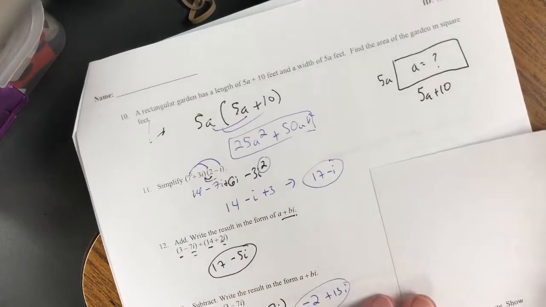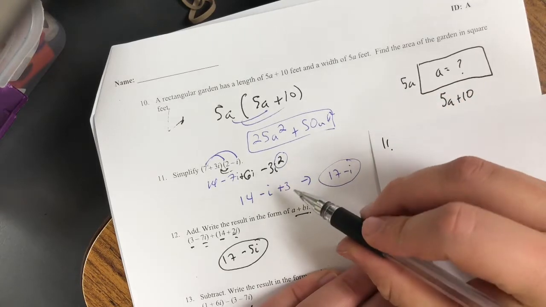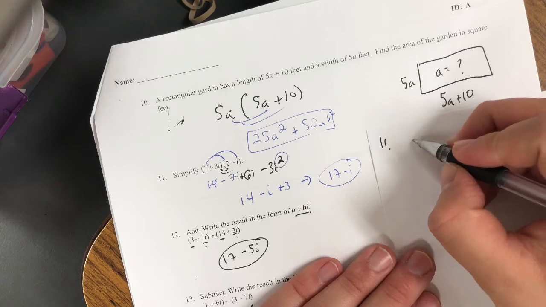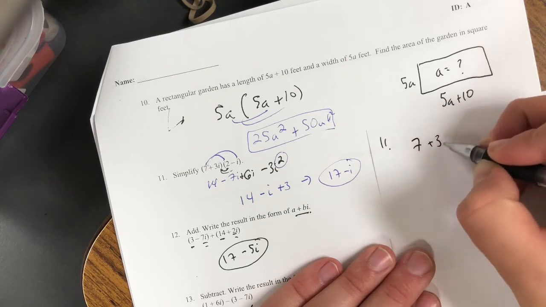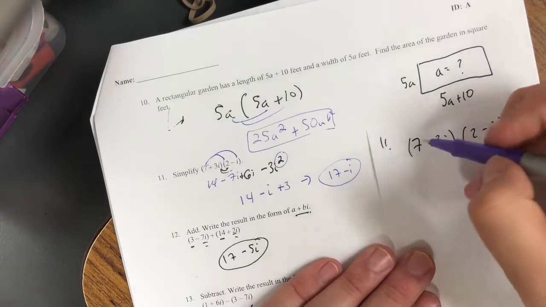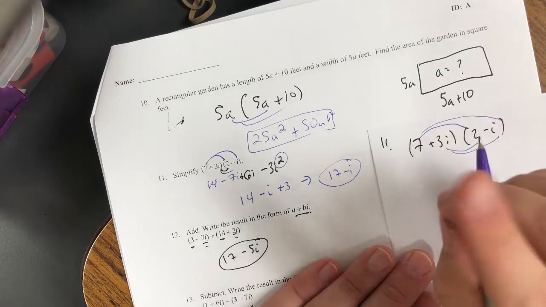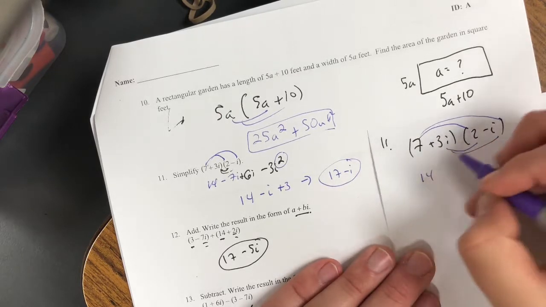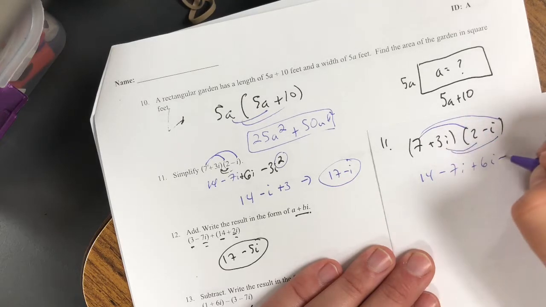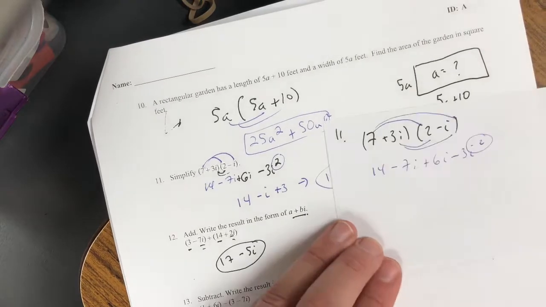The back side, 11, similar, we're distributing, but we're distributing with complex numbers, so you just have to remember your powers of i. So you're going to get 7 plus 3i, times 2 minus i, and all you got to do is distribute the first term and then distribute the second term. Make sure you remember the powers of i. You get 14, then minus 7i, then plus 6i, and minus 3i squared. i squared simplifies to -1.